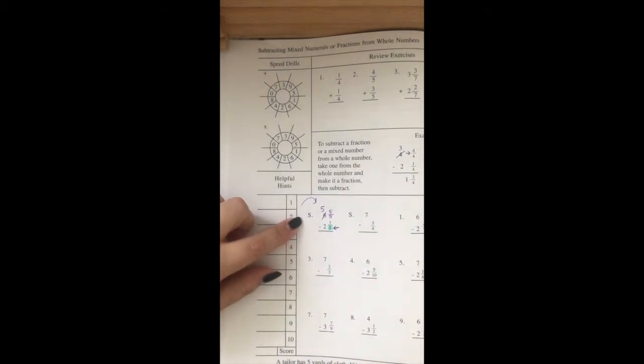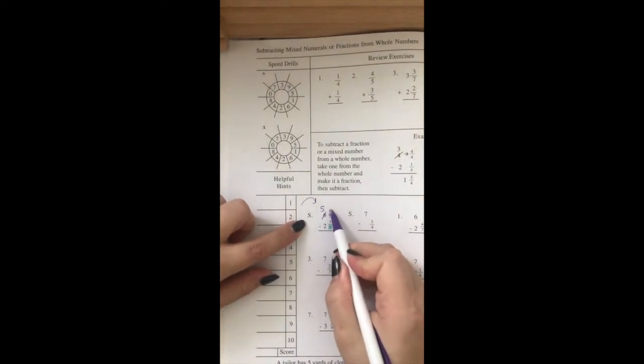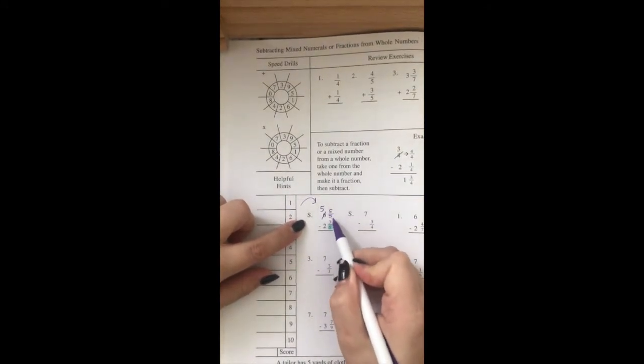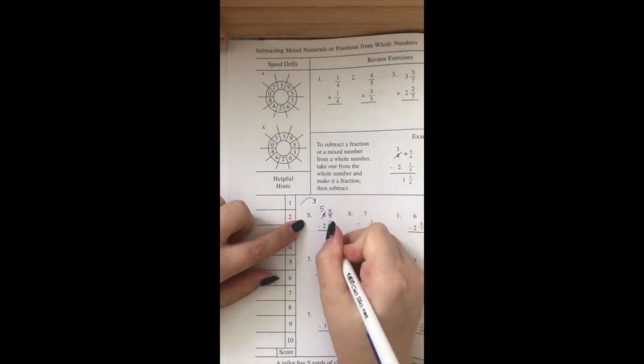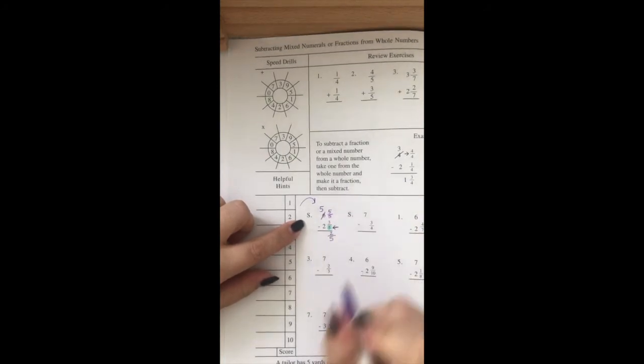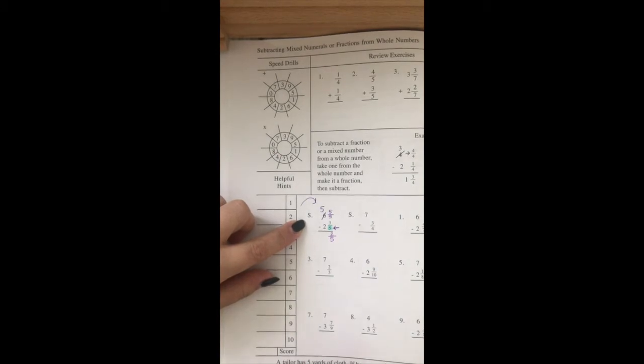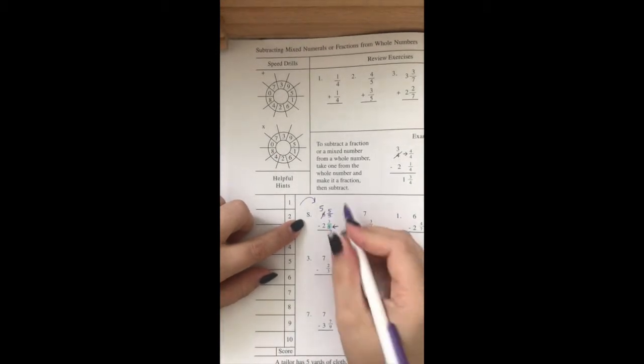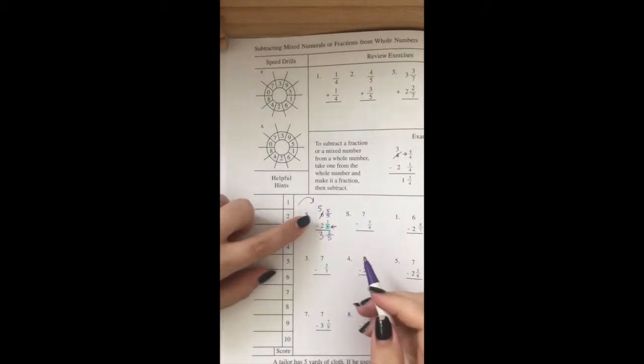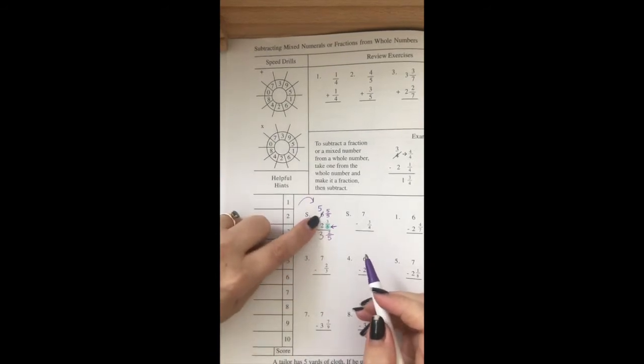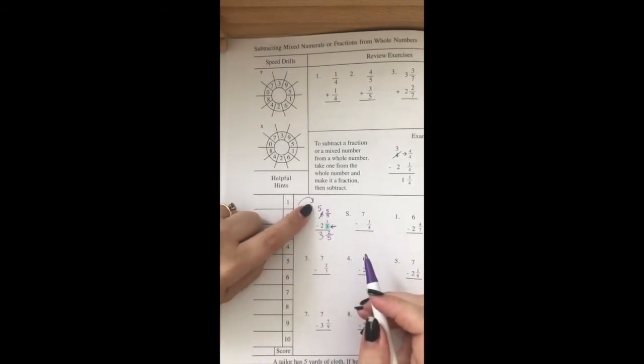So we use the same steps that we used last week. We subtract our fraction, 5 minus 3. 5 minus 3 is 2 over 5 because the denominator stays the same. And then 5 minus 2 is 3. So always make sure that you're no longer paying attention to the original whole number because we've changed it.